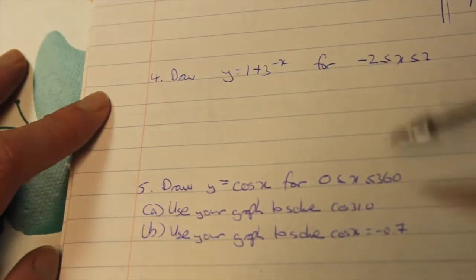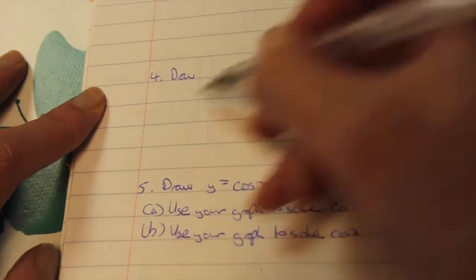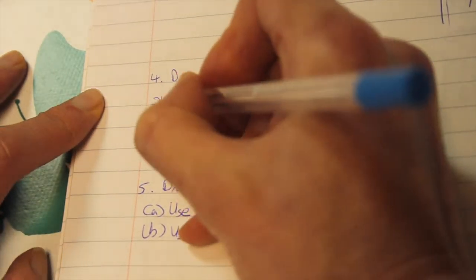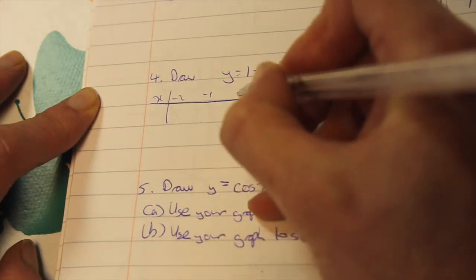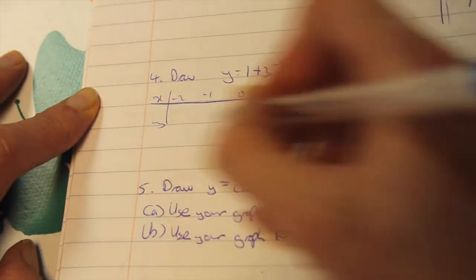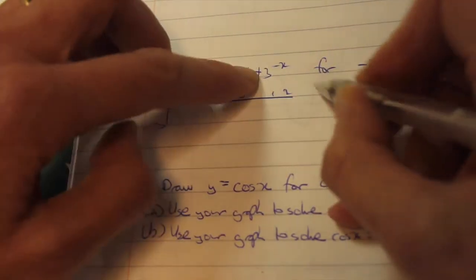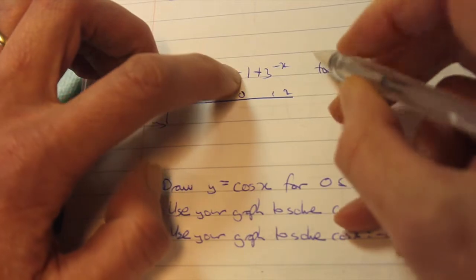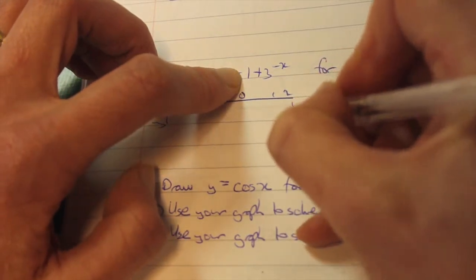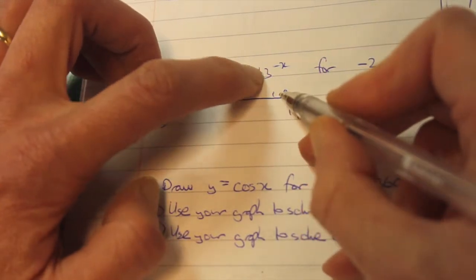It's a negative one, so it's going to start high and go down low. So because I know the shapes, it makes life so much easier. You're told you're between minus 2 and 2. So working this out, 3 to the minus 2 is 1 over 3 squared, which is a ninth. Add 1, so it's 1 and a ninth. 3 to the minus 1 is a third.